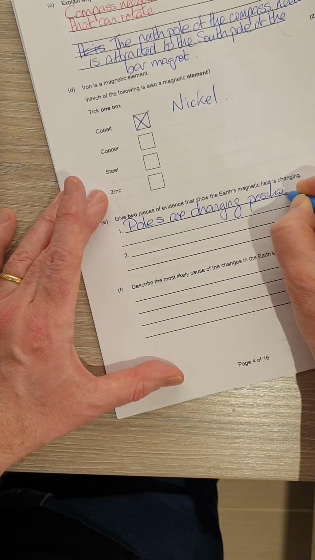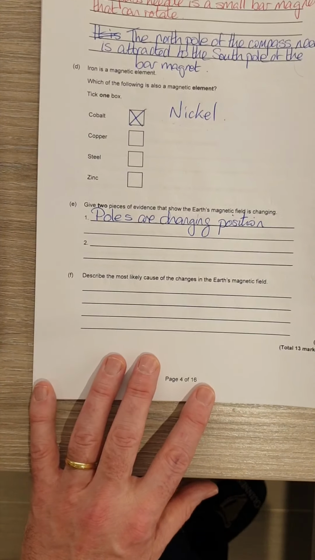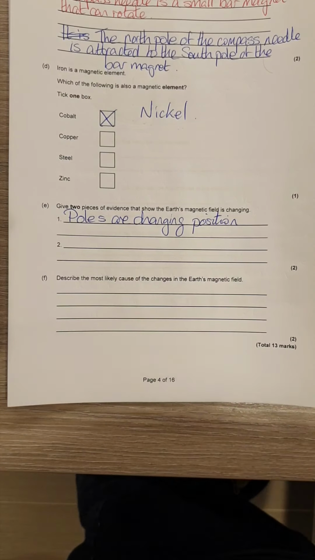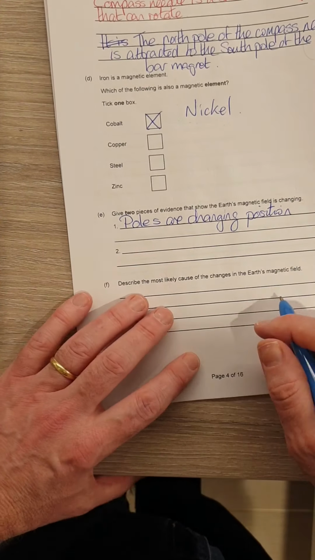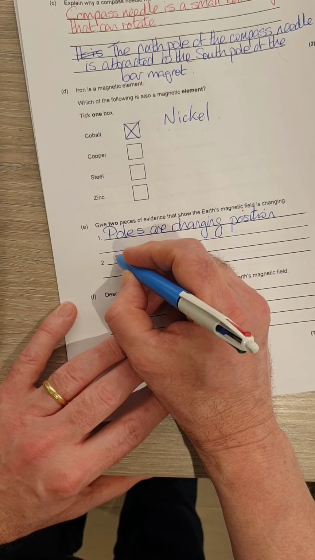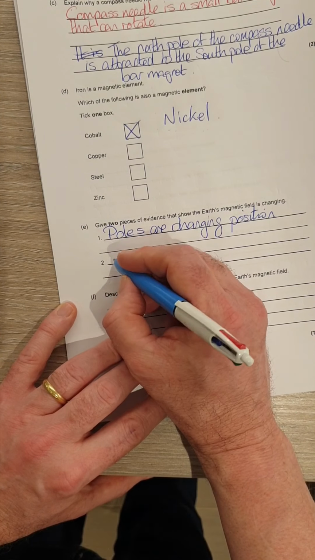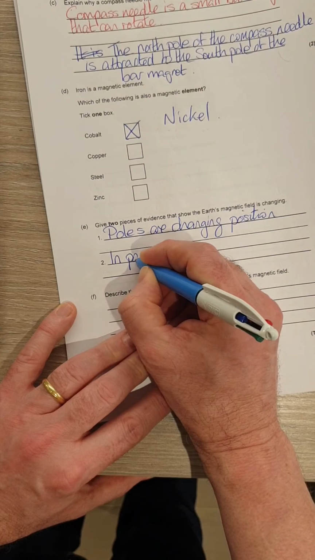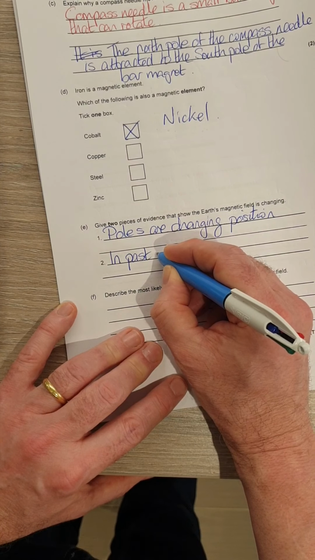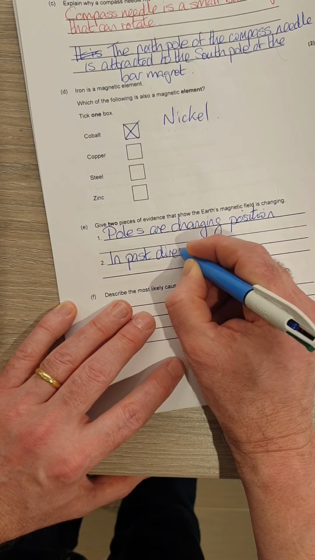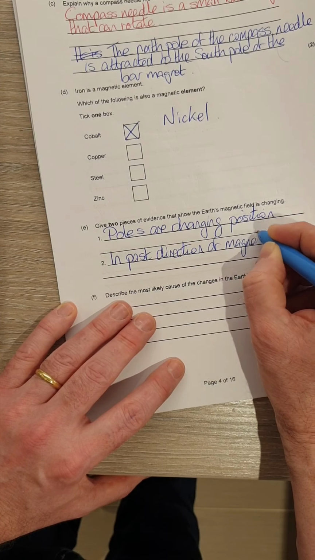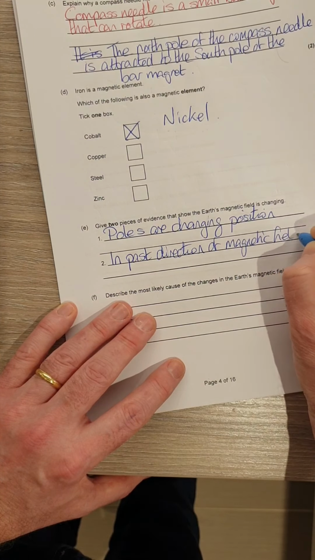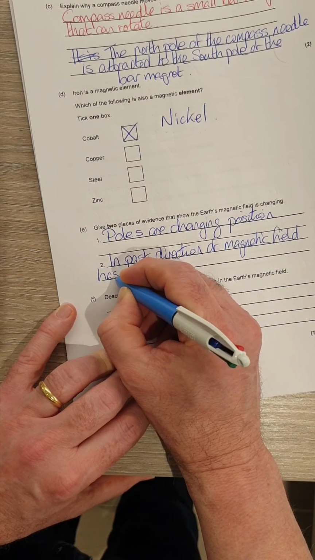This is true that over time the poles don't stay in the same place, they move. And the second thing is that in the past the direction of the magnetic field has reversed.